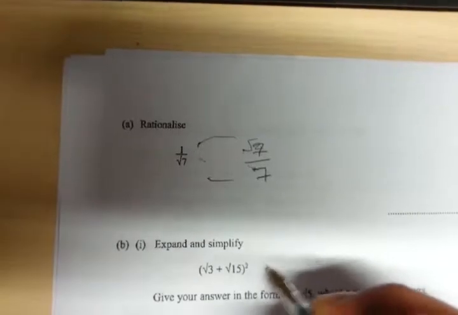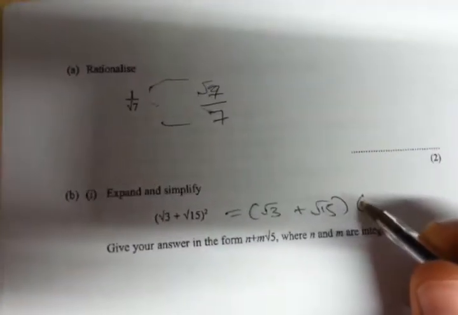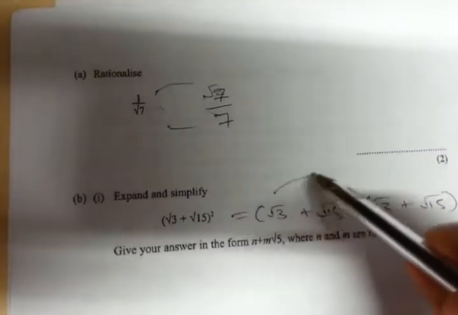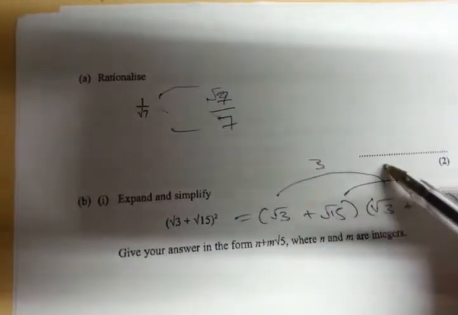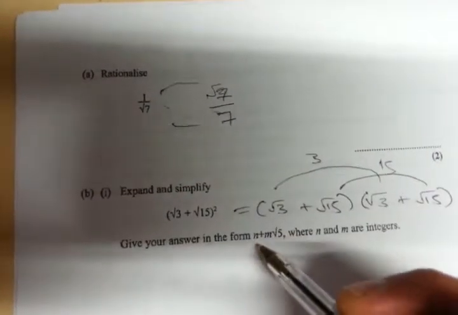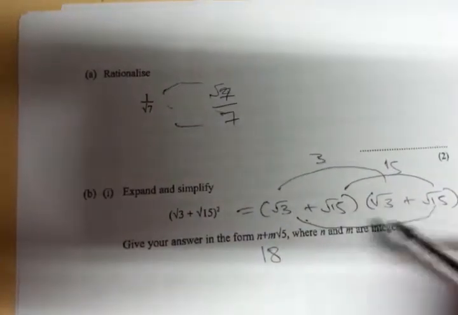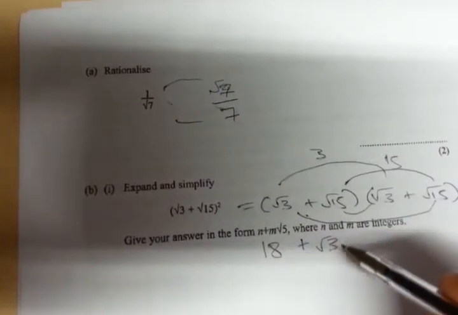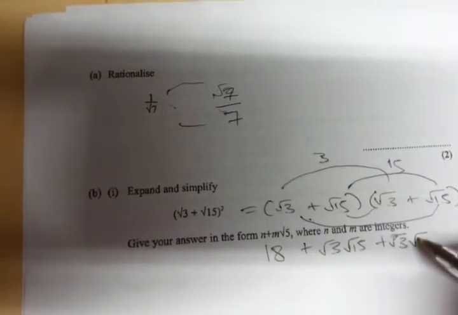Expand and simplify. Hopefully people were okay with this. You get root 3 plus root 15 times root 3 plus root 15. And then if we do root 3 times root 3, that's 3. And root 15 times root 15, that's 15. So the whole number part of this is 18. But then we've got root 3 times root 15 and root 3 times root 15.